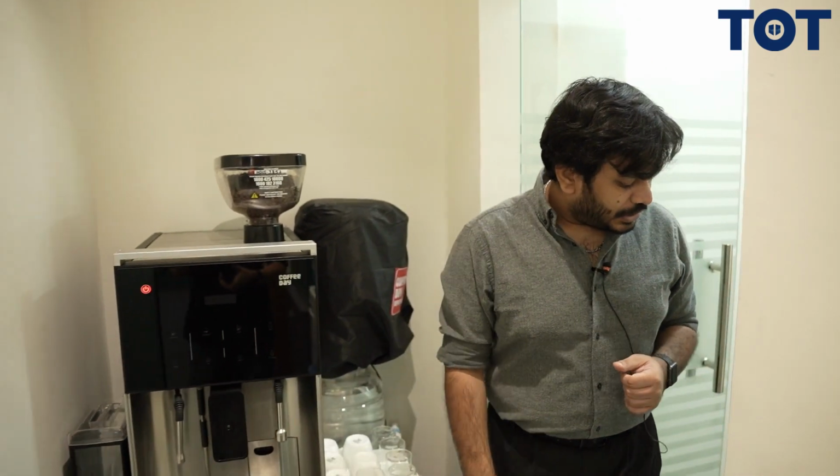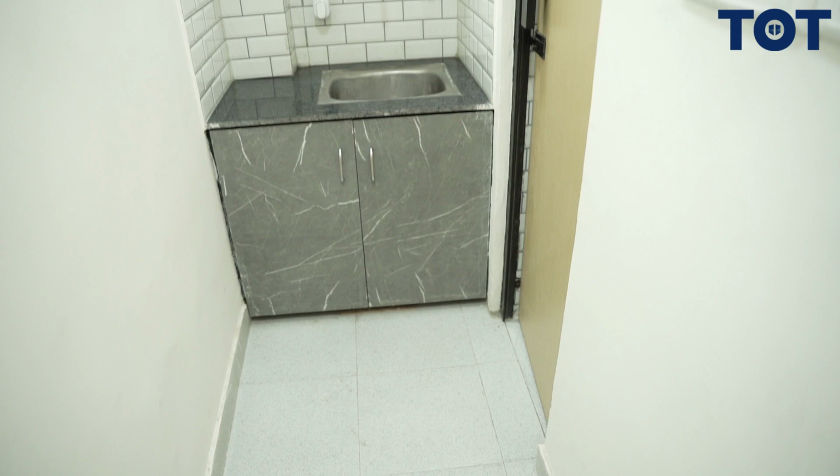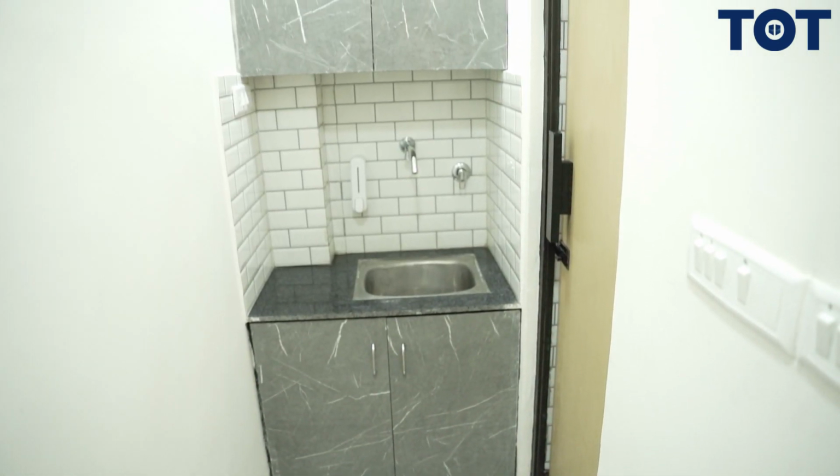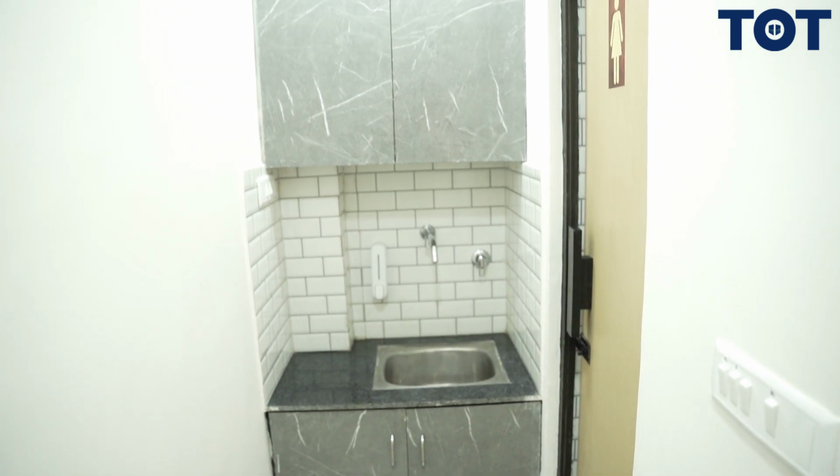Okay, so now talking about this, this passage is basically 3 feet wide. Here this washroom was basically one single unit earlier. So we have planned in such a way that we can give 2 different washrooms to the space, one for the men, of course, and one for the ladies, of course.